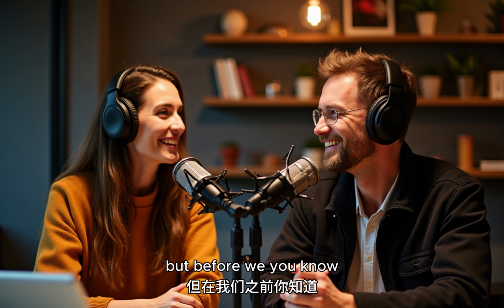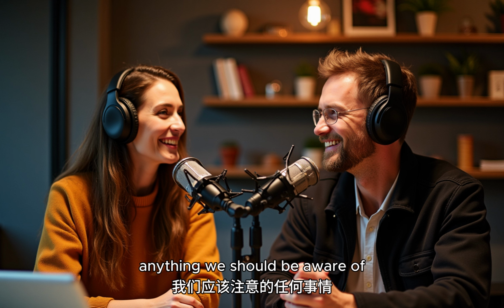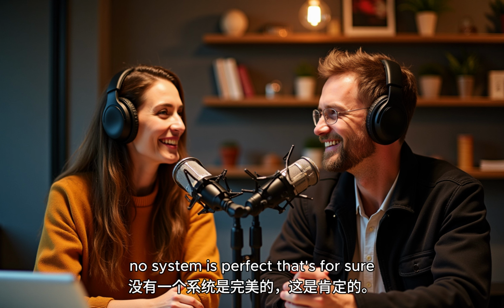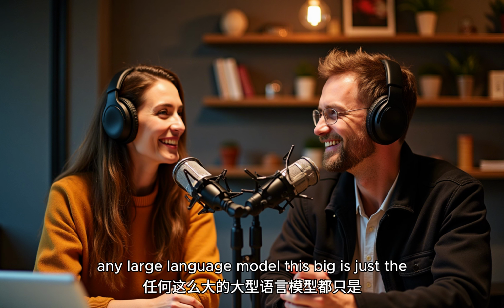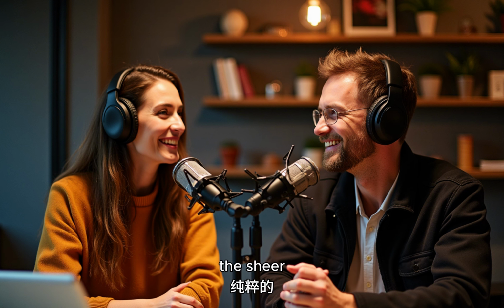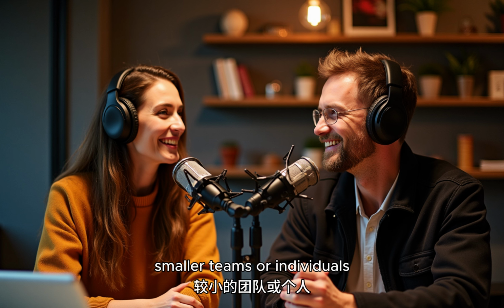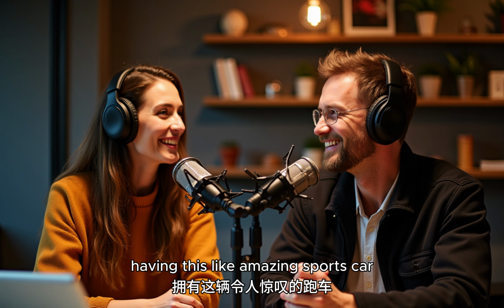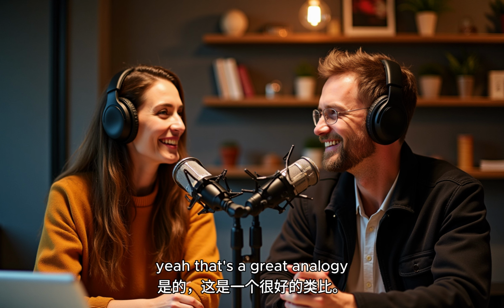But before we go too crazy praising it, are there any limitations, anything we should be aware of? I mean, every groundbreaking invention has its downsides too, right? Right, yeah. No system is perfect, that's for sure. One of the biggest challenges with DeepSeek-V3, and honestly any large language model this big, is just the sheer amount of computational power that you need to run it. So smaller teams or individuals, people with limited resources, might have trouble using it effectively. So it's like having this amazing sports car, but you need a racetrack to really see what it can do. Yeah, that's a great analogy.